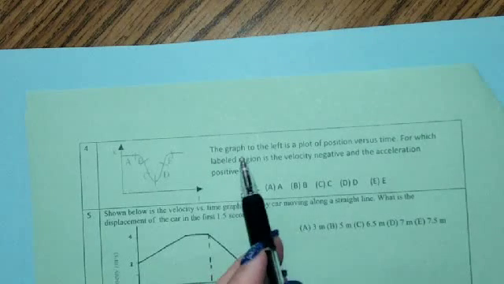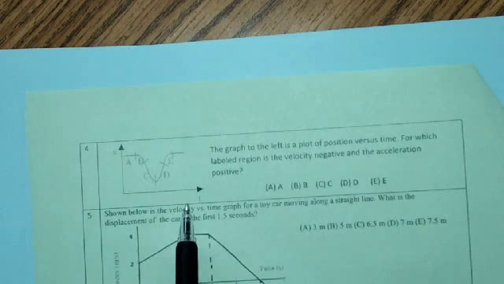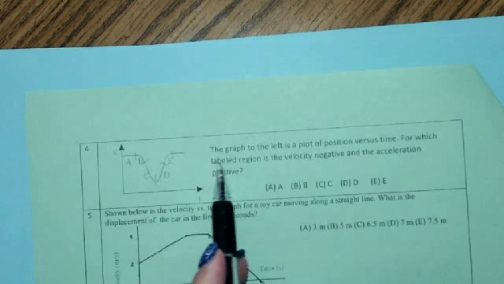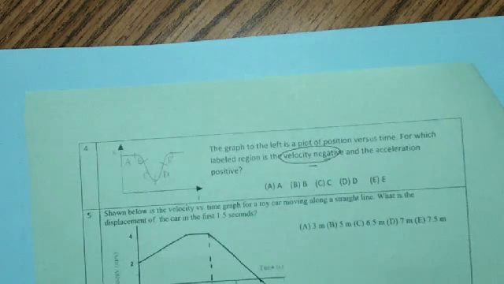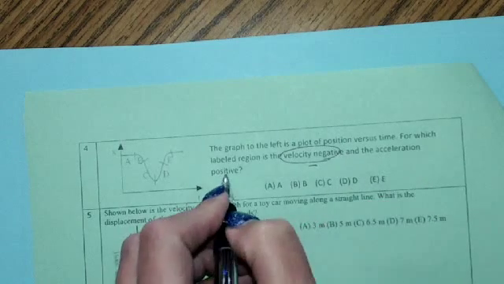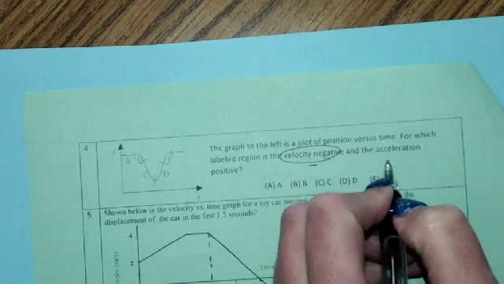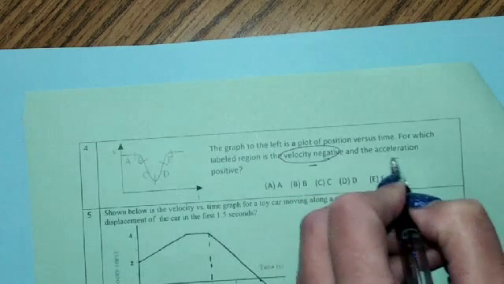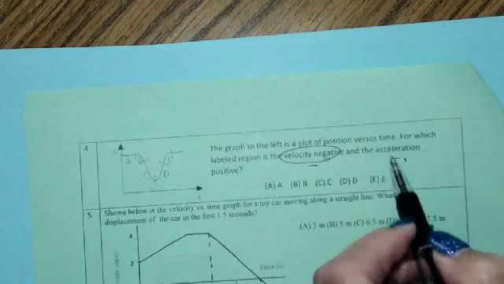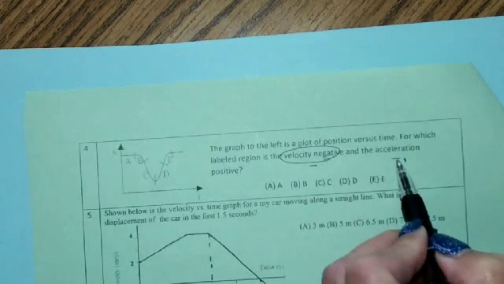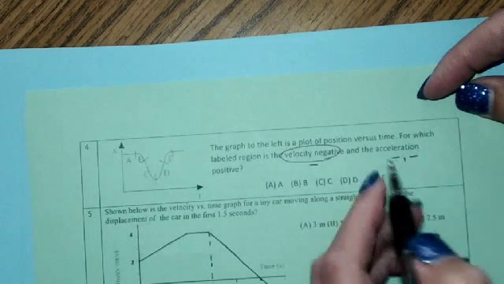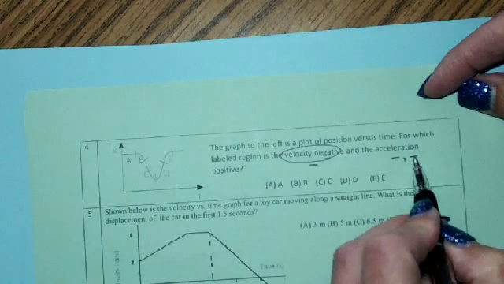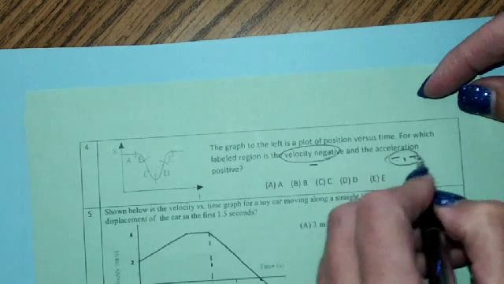Okay, number 4. The graph to the left is a plot of position versus time. For which labeled region is the velocity negative, so that means we have to have a negative slope, but the acceleration is positive? Okay, so if the acceleration is positive, but I have a negative velocity, let's look at these two.